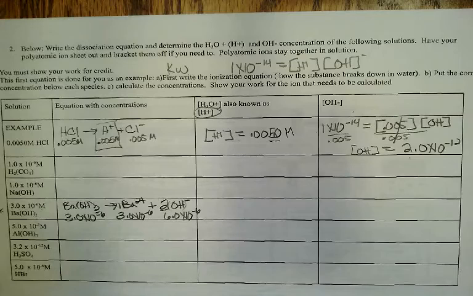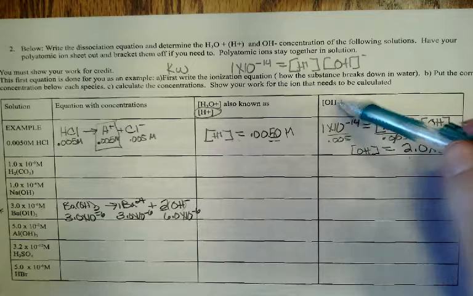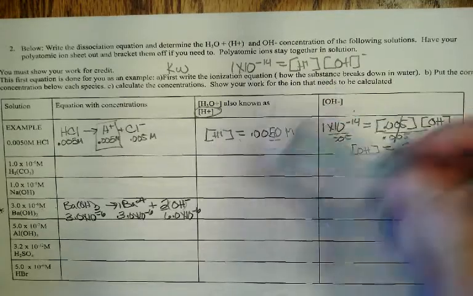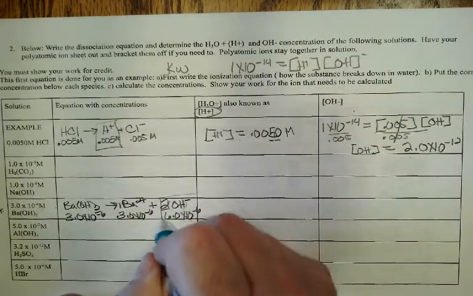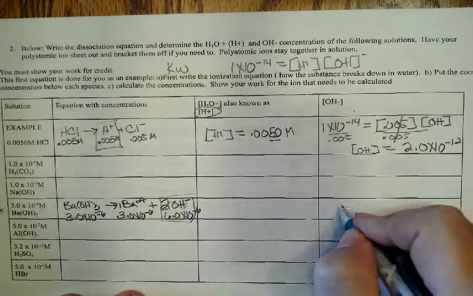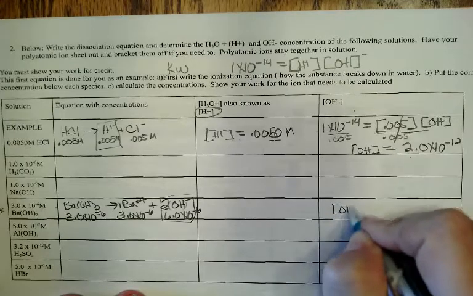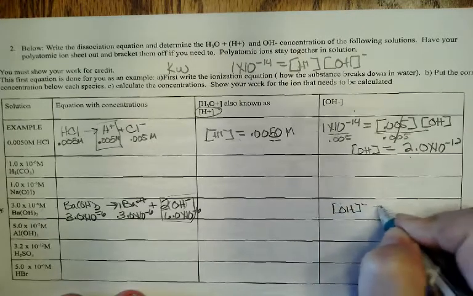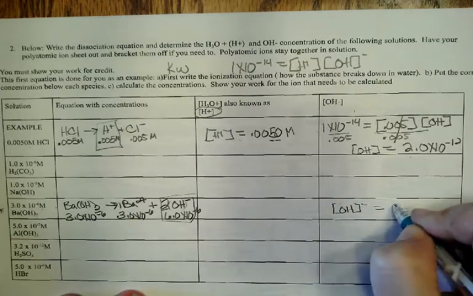Okay? And now, for this worksheet, we're solving for OH and H, and we're given one here. Here, we're given the OH. So I am going to write that my OH concentration is going to equal, oops, my negative should be in there.